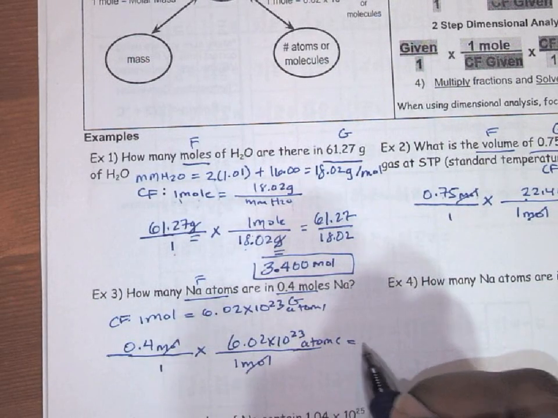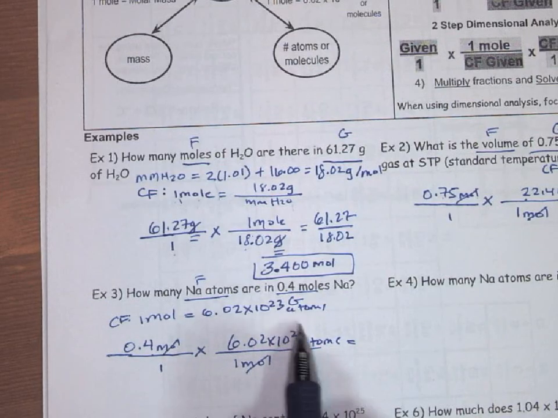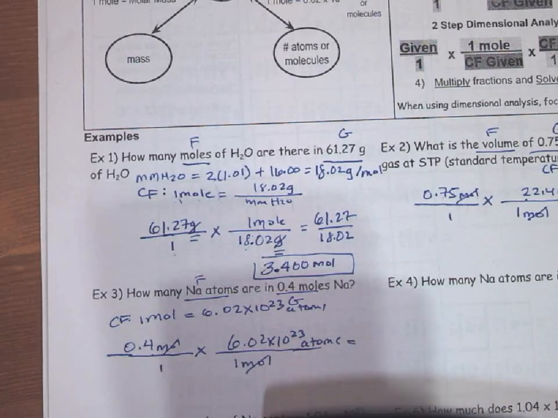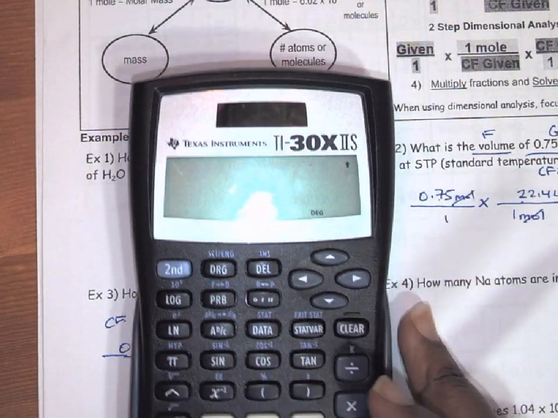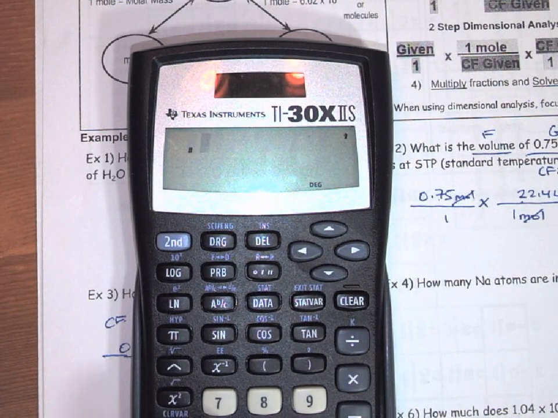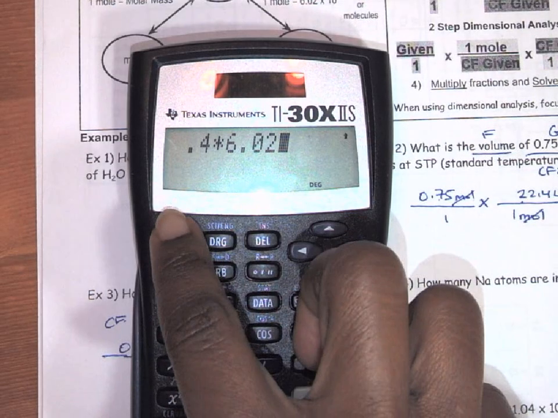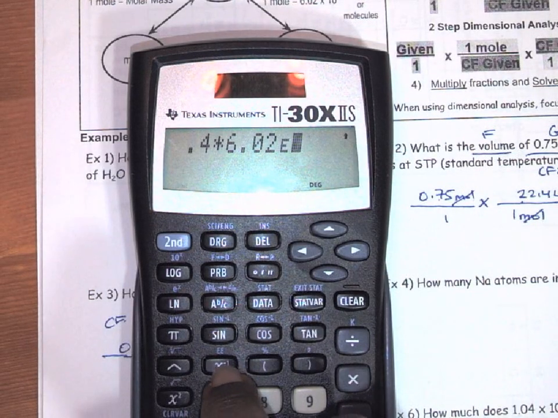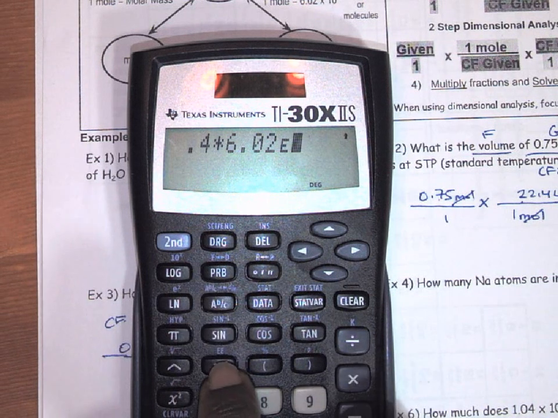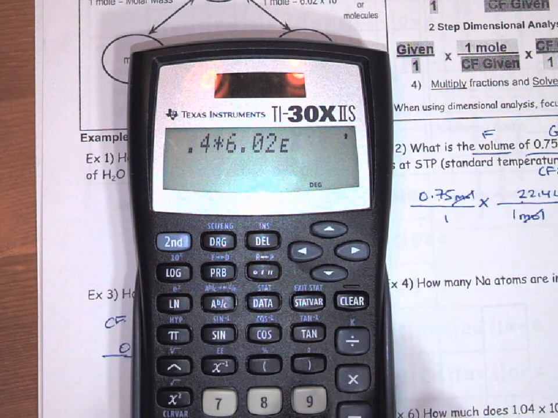So now it's time to do the math. I'm just going to multiply these two numbers. This is just a number in scientific notation. If you're using a TI-30 calculator, remember to put this in. I have 0.4 times, and then for Avogadro's number, I do 6.02, so I'll do the coefficient first. And then instead of doing times 10 with the caret, you can use second, these big E's here, these double E's. So that is your times 10, so all I have to do is put in the power, 23. All right, I don't need to do times 10 here if I use that.